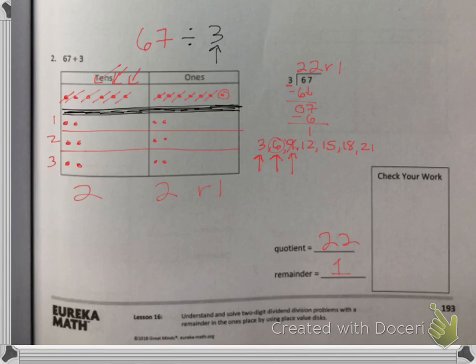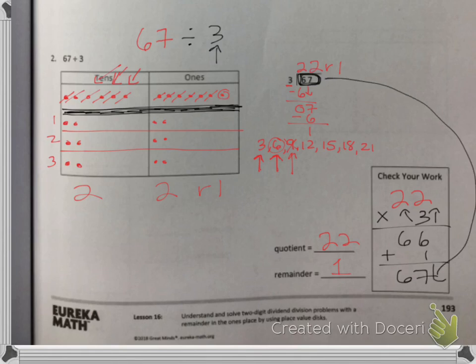So now we're going to multiply our quotient times the divisor, 3, and we're going to add the remainder, and we should get our dividend here. All right? So 3 times 22 is 66, plus the remainder equals 67. Perfect. Yep. Awesome. They are linked here.